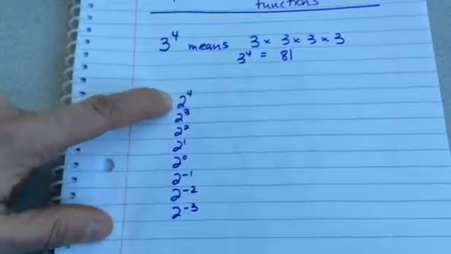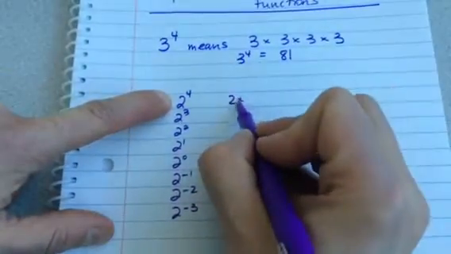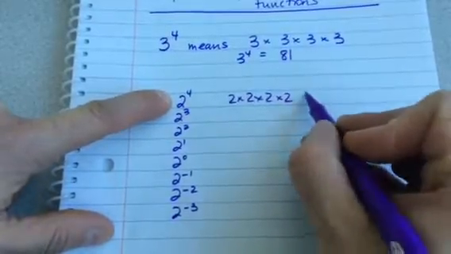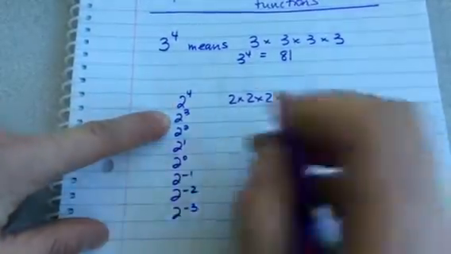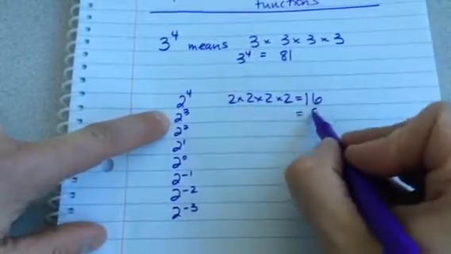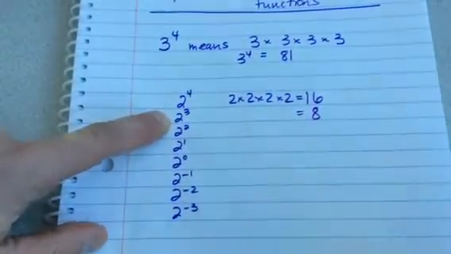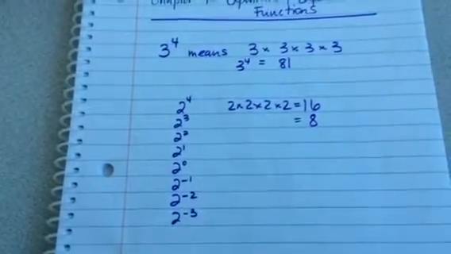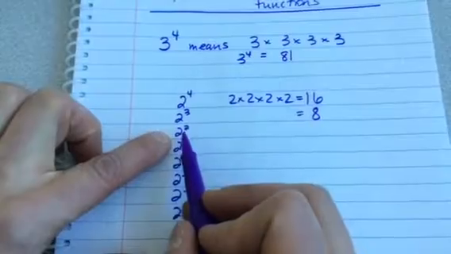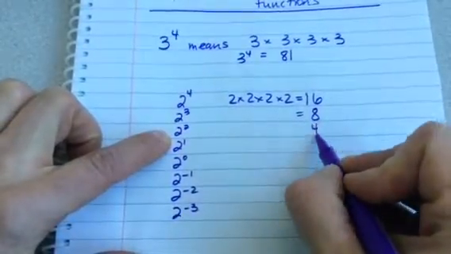So 2 to the 4th means 2 times 2 times 2 times 2, which is 16. 2 to the power of 3 is 2 times 2 times 2, which is 8. Two squared is 2 times 2, which is 4.